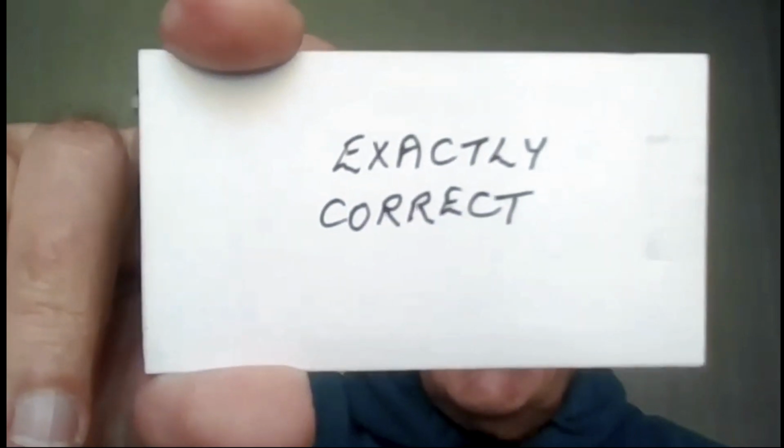Now, the interesting part: flip the cards over. And now you're going to do the same exercise again. And this time, your cards have the meanings on top. And what you're going to say is, exactly correct. What is the right word to describe exactly correct? Pumpernickel. No.